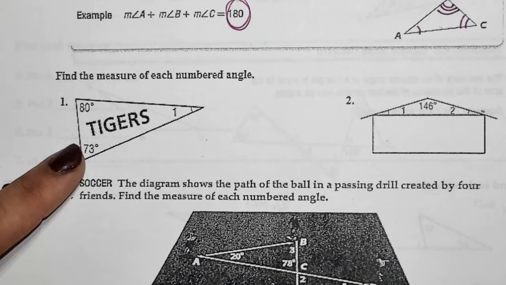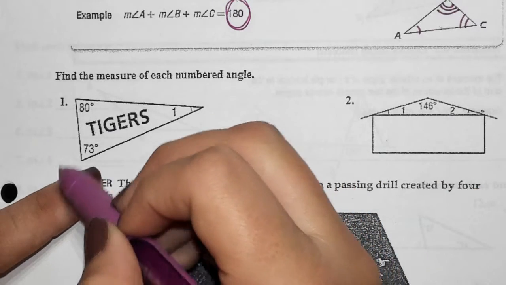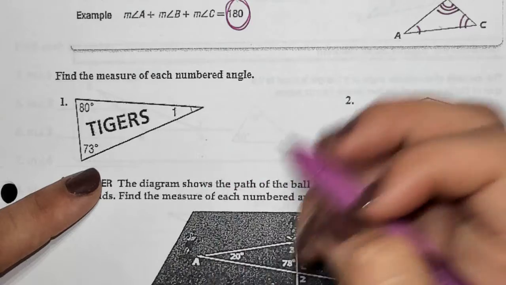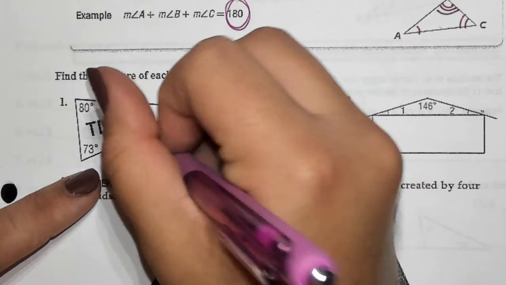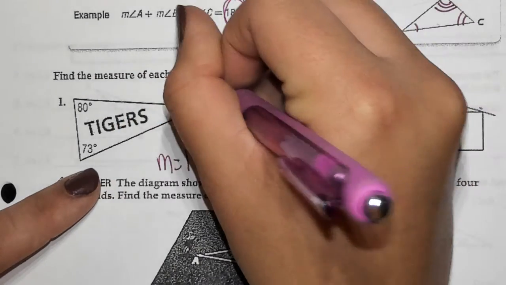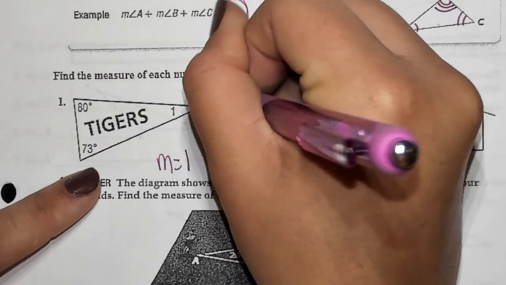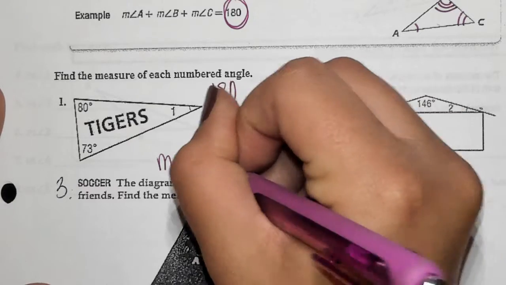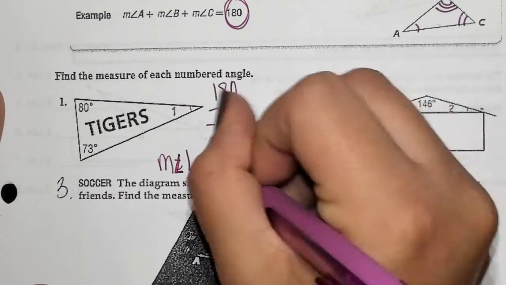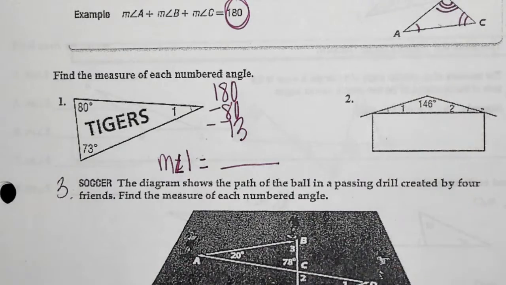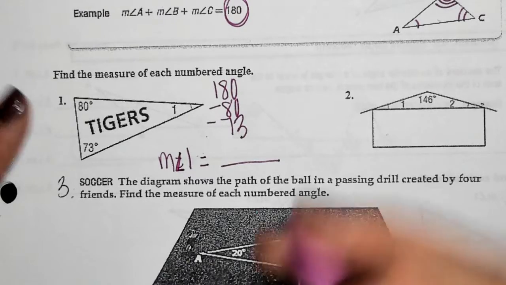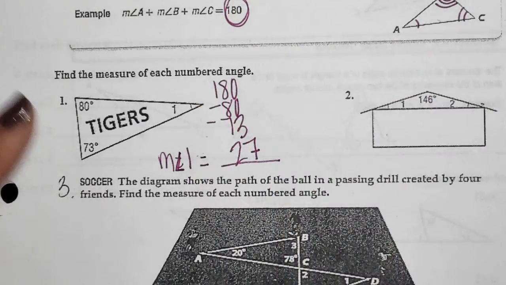It's a banner. Like those old banners that hang from like stuff? Okay, pennants. Okay, so if you want to find angle 1, well, the whole triangle is 180. Subtract what you know, and you'll have the measure of angle 1. Yeah. 27. Good. Okay, so that was number 1.